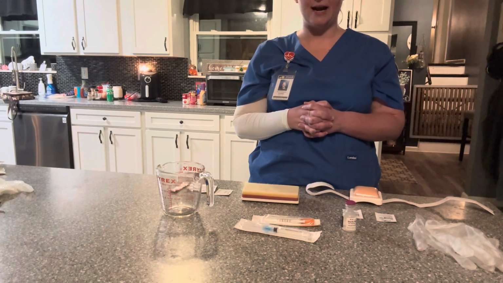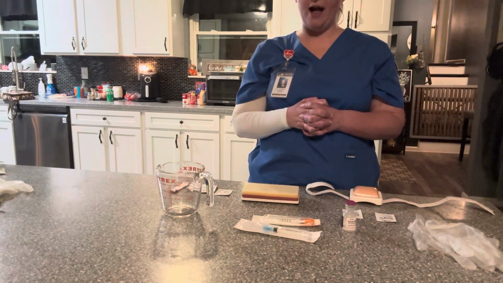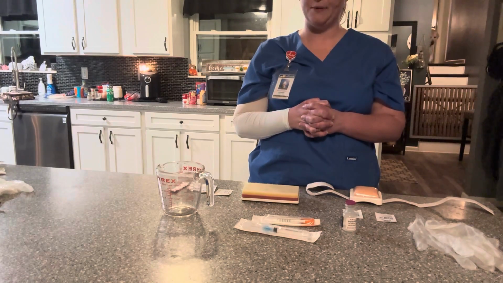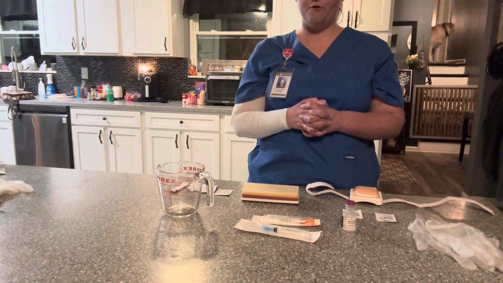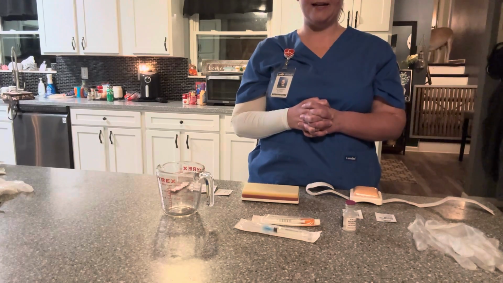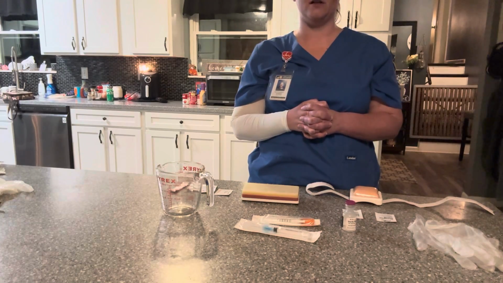I would assess my sites for any abnormalities, ensuring not to give an injection in a scar or a tattoo, making sure that my subcutaneous sites are located. This would be for a glucose and influenza vaccine, the influenza going in the intramuscular, so I would make sure that my patient is not allergic to eggs.